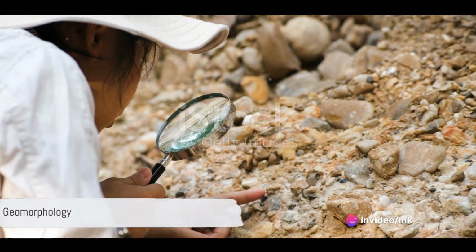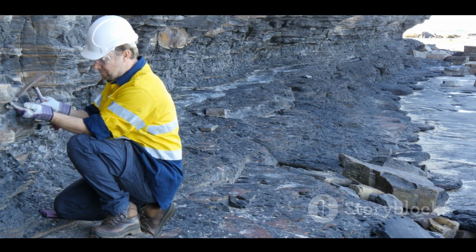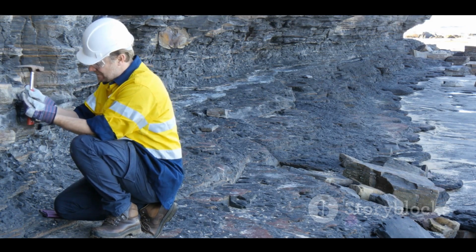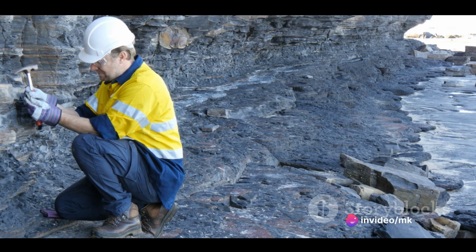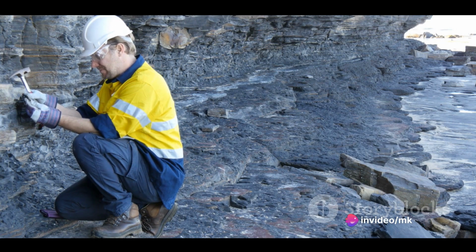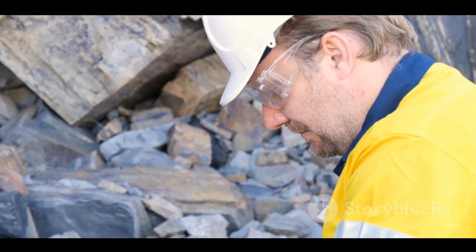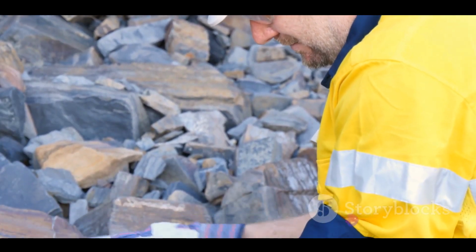Have you ever wondered, what have we really learned, and how can we practically implement this knowledge? Let's delve deeper. Geomorphology, a scientific field that explores the understanding of the Earth's physical features and processes, emerges as an indispensable tool in both economic geology and environmental studies. It provides insights into the planet's past, present, and possible future geological settings.